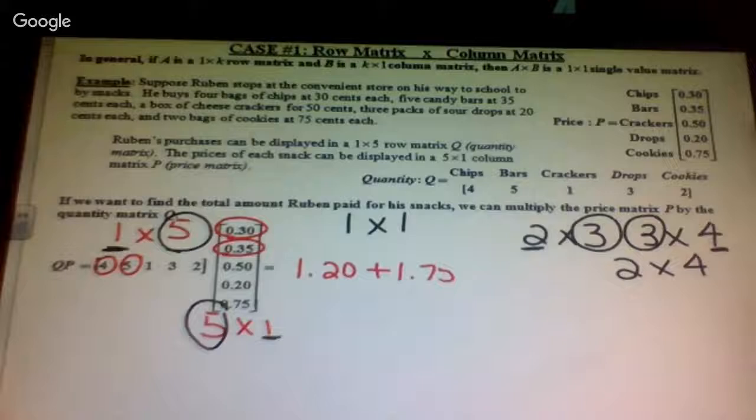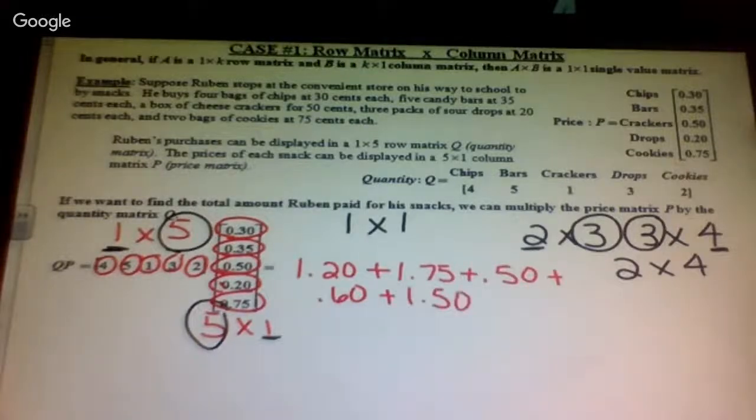Yeah. Okay. Plus my third number times my third number. 0.50. Plus 4 times here. 0.60 plus 2 times 75, 1.50. Add all those up. That's your answer.